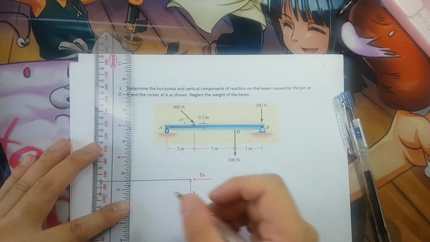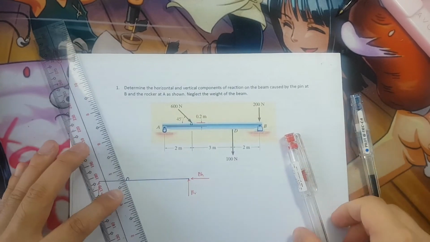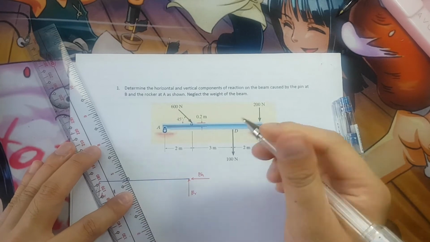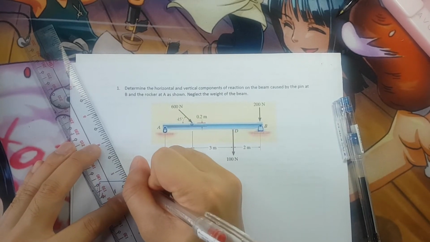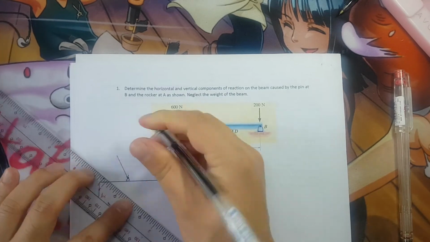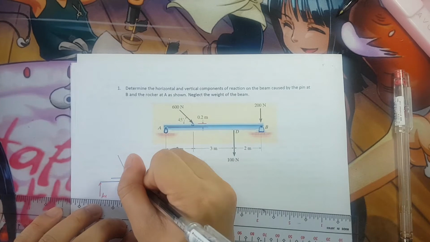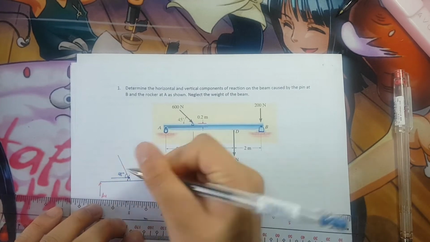Then we have here the 600 Newton, which is inclined 45 degrees from the horizontal. So we have here the 45 degrees.